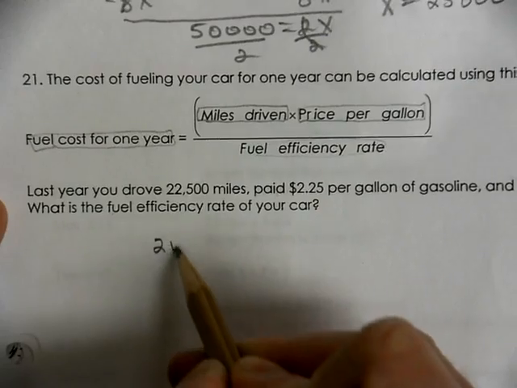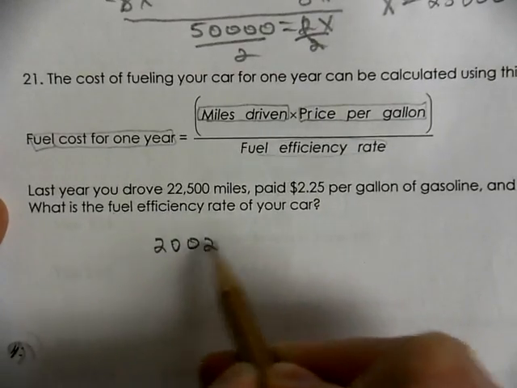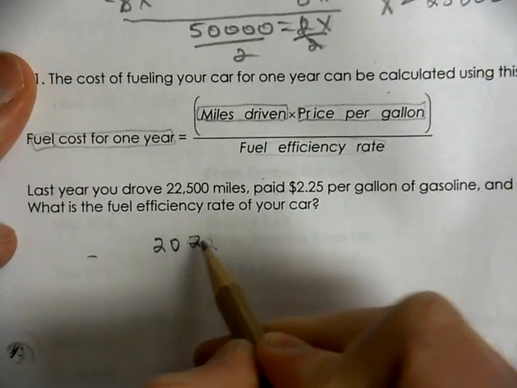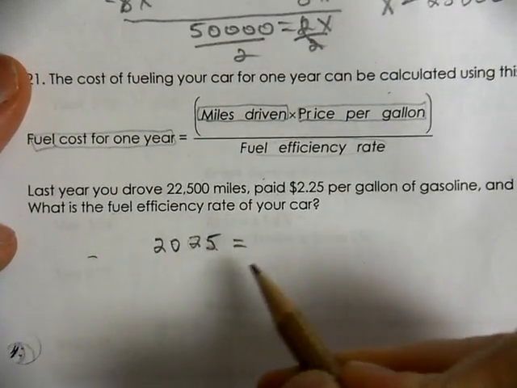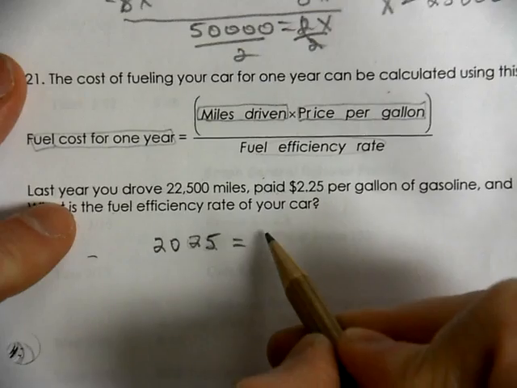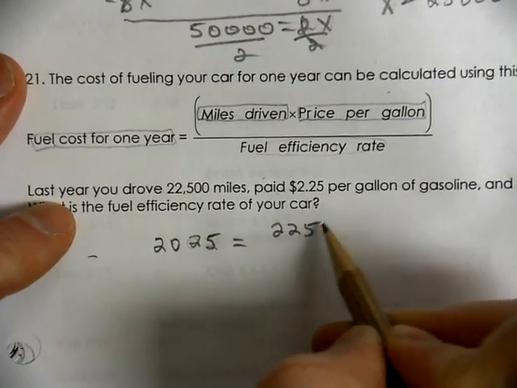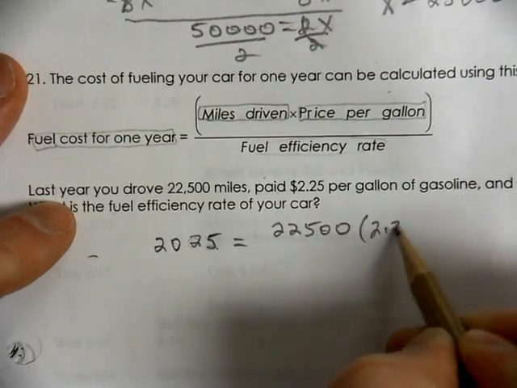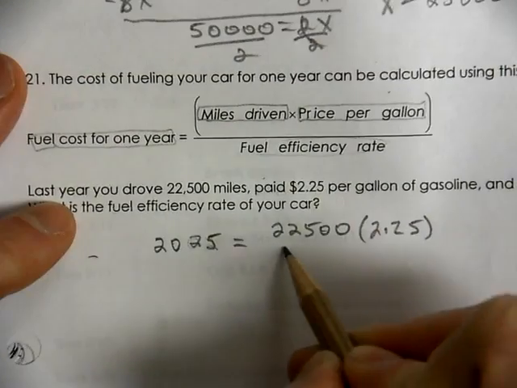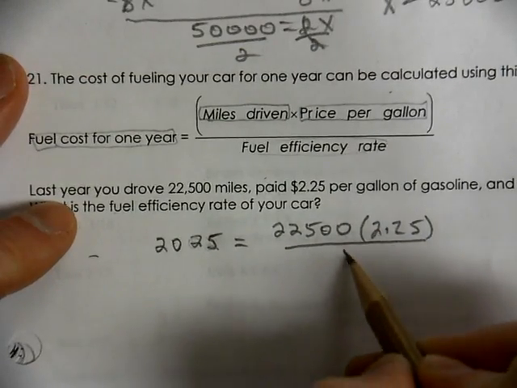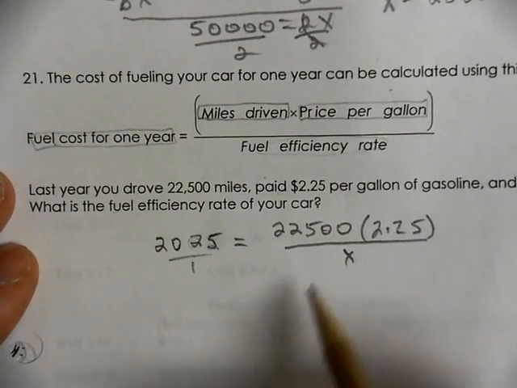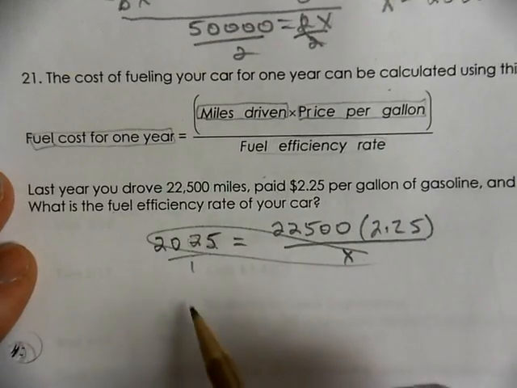So I have 2,025, and that's going to equal my total miles times 2.25 over x. Well, place this over 1 and you have a proportion. So we'll cross multiply.